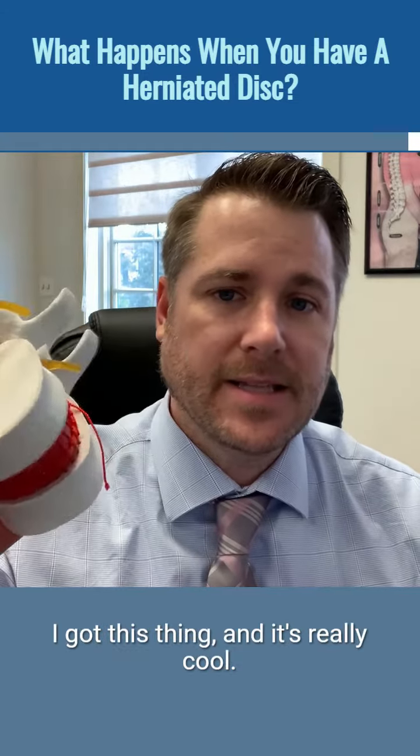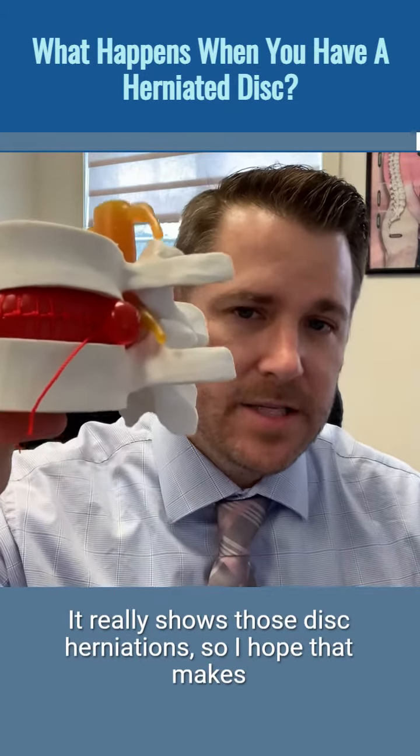So I wanted to go over this with you. I got this model and it's really cool. It really shows those disc herniations. So I hope that makes it a little bit more clear.